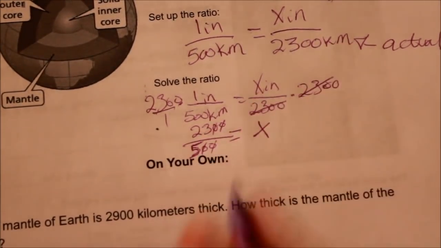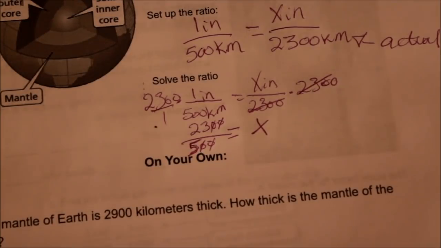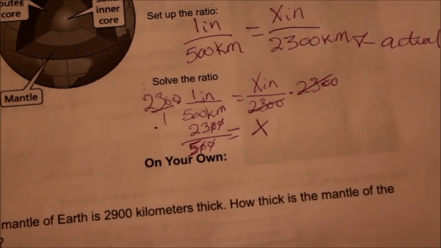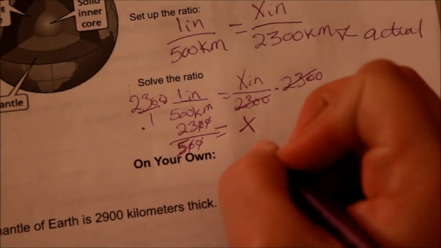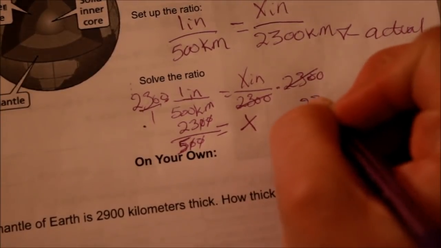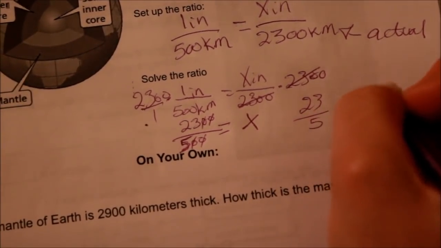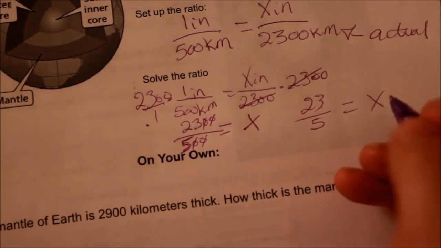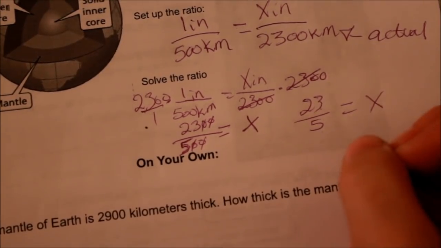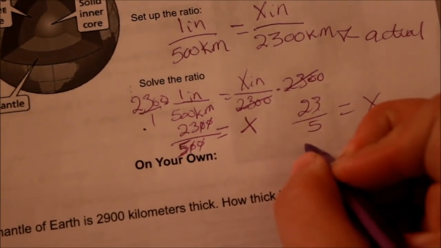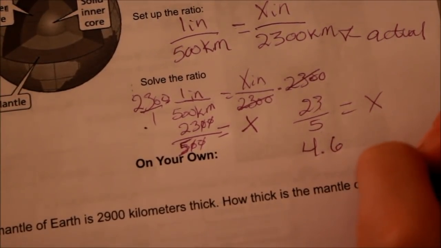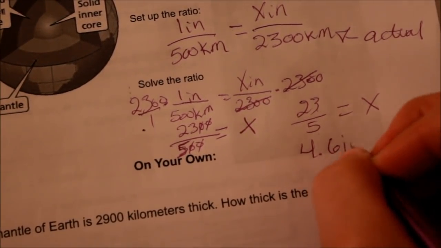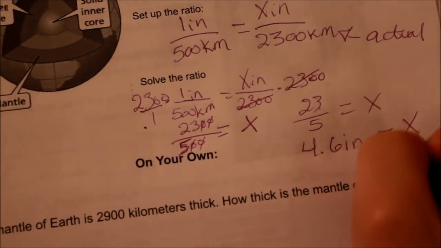Cross out those zeros. That's the same as dividing by 100. When we divide by 100, we get rid of 2 zeros. So we have 23 over 5 equals x. Well, 23 divided by 5 is what? It is 4.6. Make sure you label it, so it's 4.6 inches.